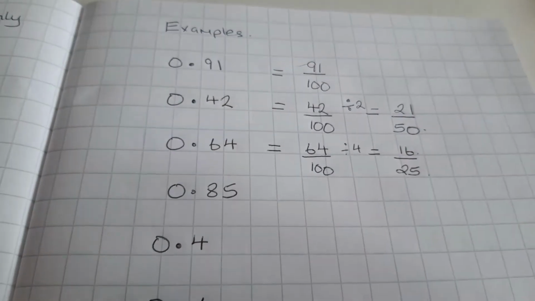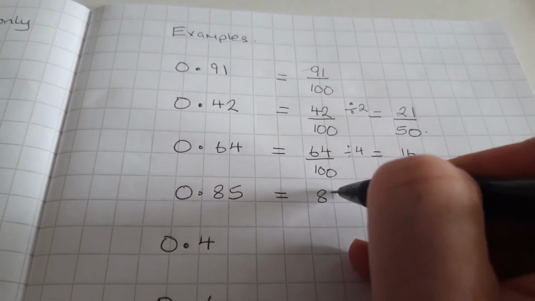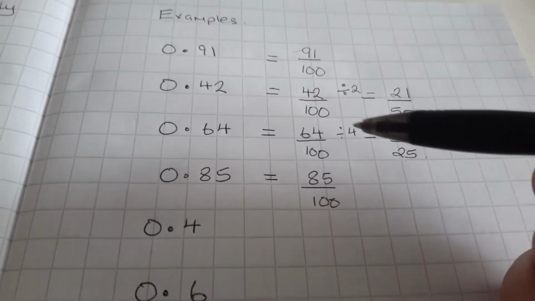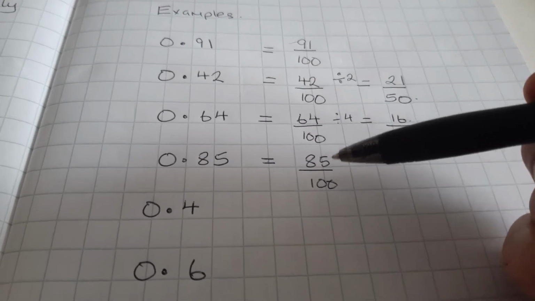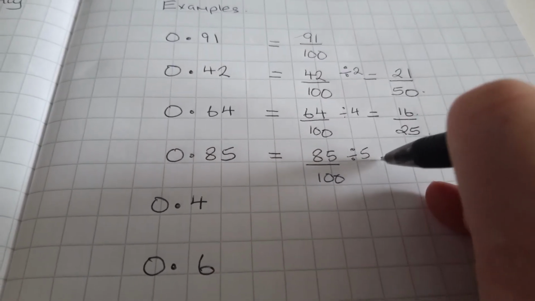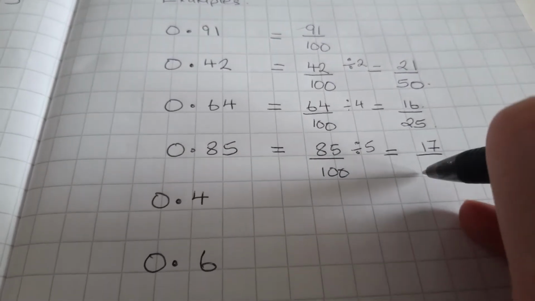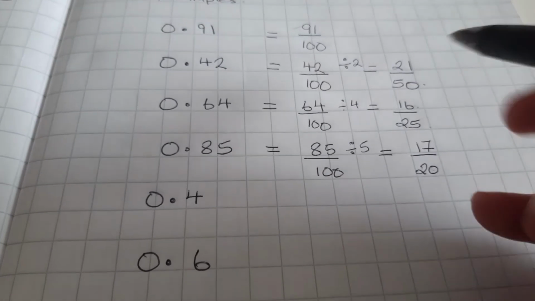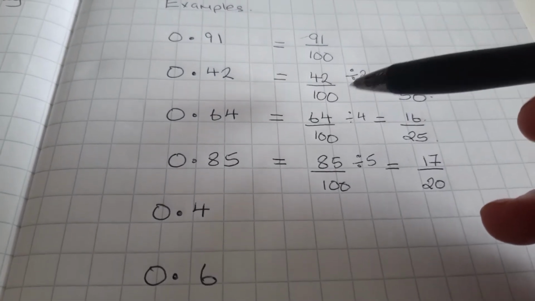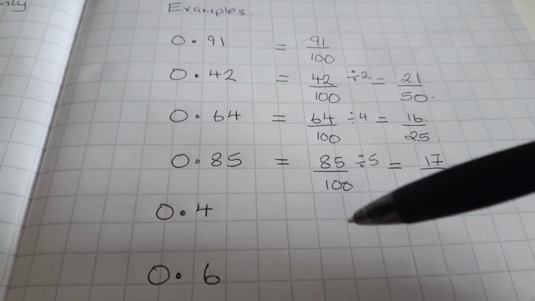So that's it finished. 0.85. We'll start with 85 over 100. So you should be thinking it ends in a 5, it ends in a 0, 5 will go into these numbers. 5 into 85 goes 17 times. 5 into 100 goes 20 times. Don't be stressing about dividing in your head. Use your calculator.